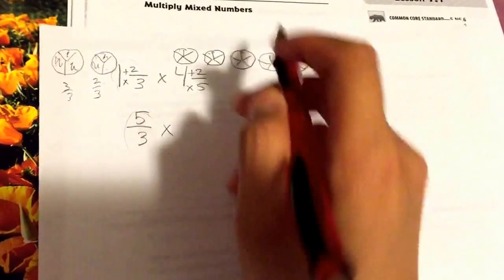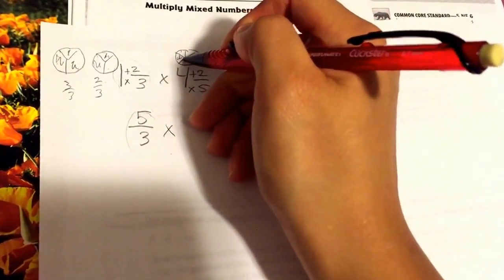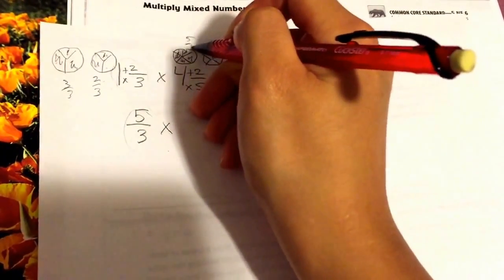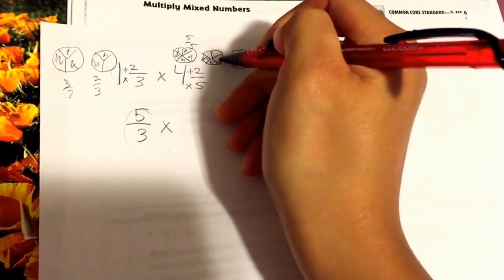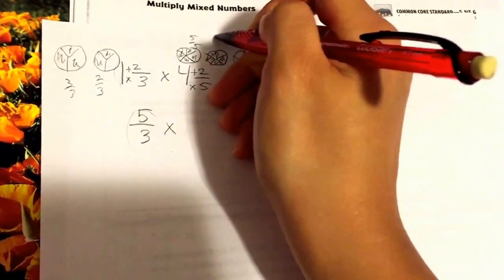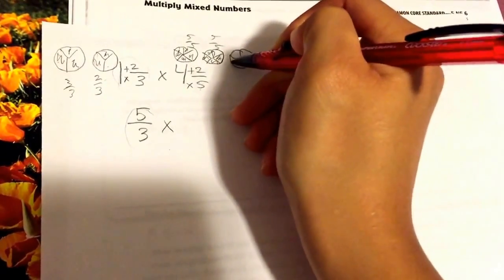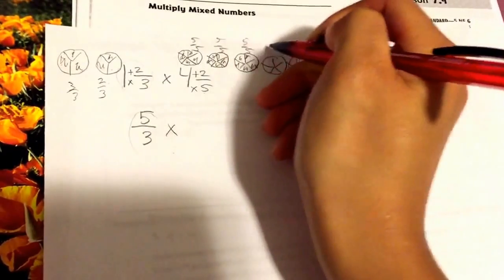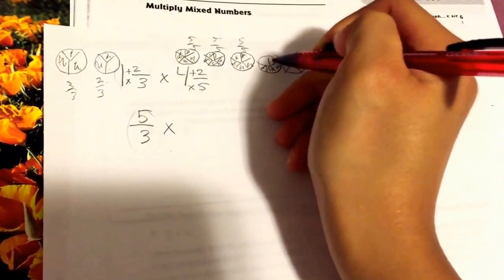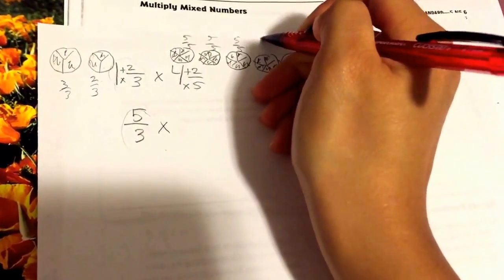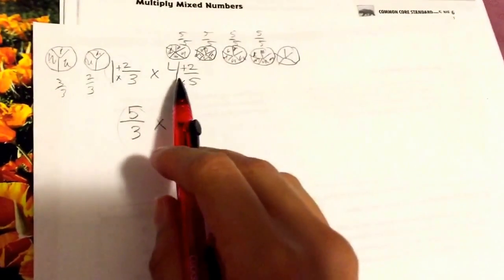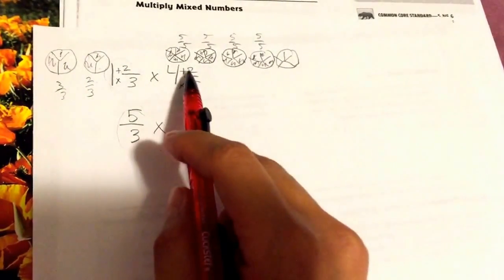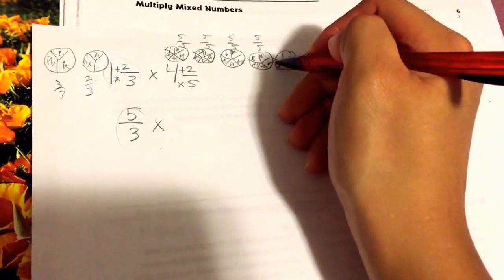Then we're going to have 4 complete ones. 1, 2, 3, 4, 5. 5 out of 5. Each one is 5 out of 5. Now we have 4 whole 5 out of 5s. 1, 2, 3, 4. Then we have 2 extra here.